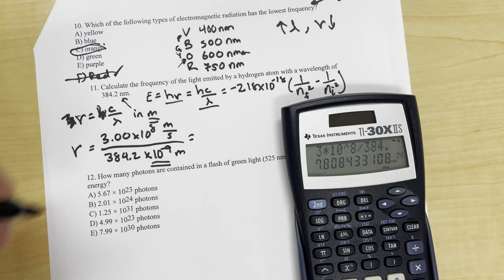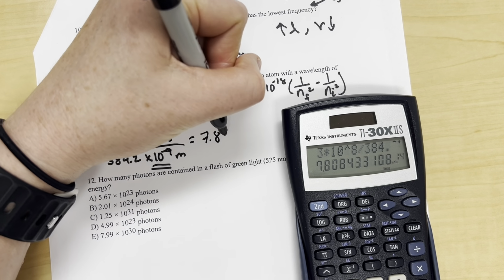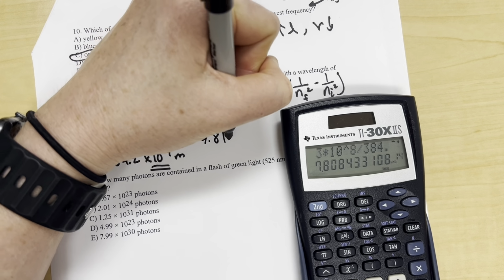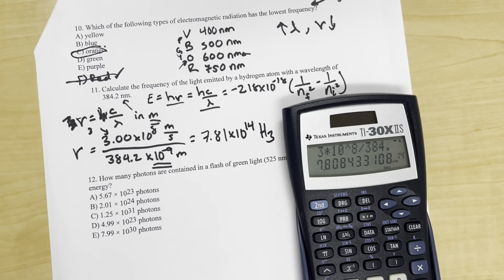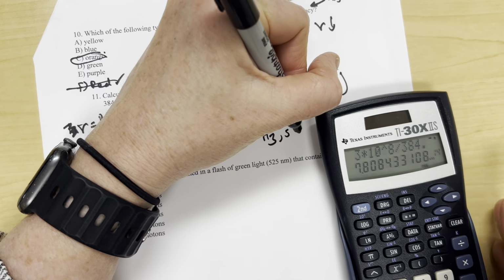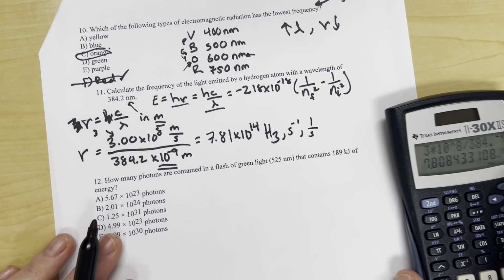That will give me my answer of 7.81, because this only has 3 sig figs, times 10 to the 14 hertz, or inverse seconds, or seconds to the negative 1. Doesn't matter. All right, moving on.